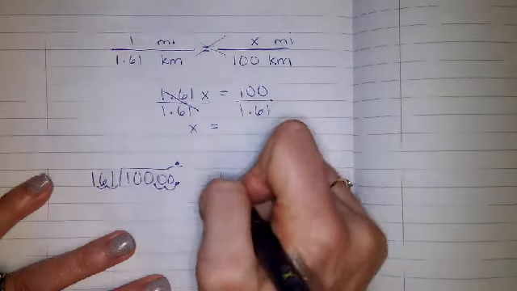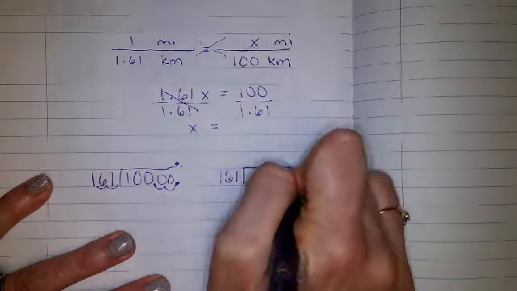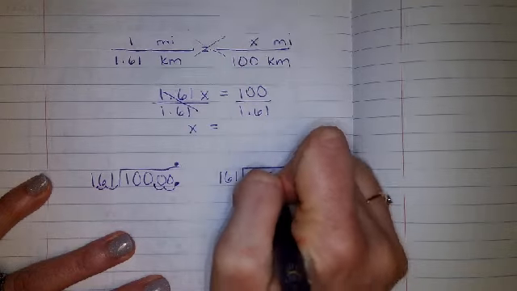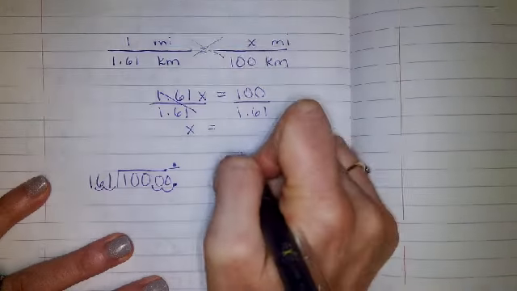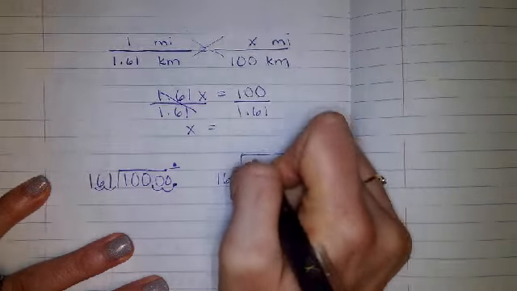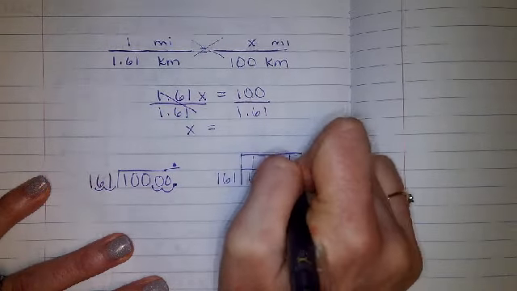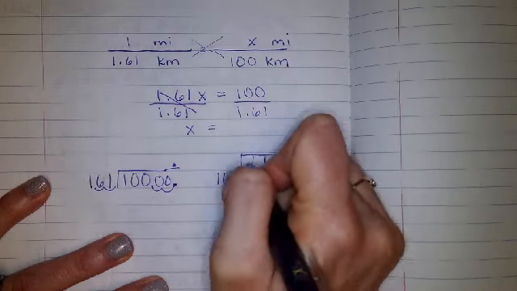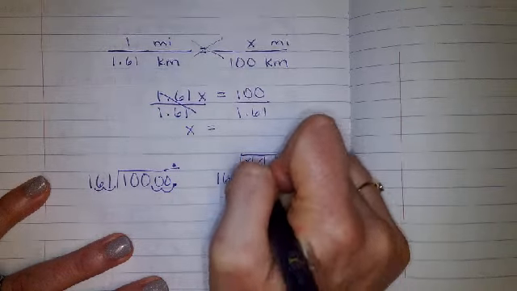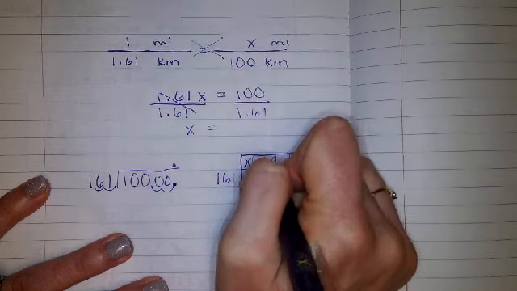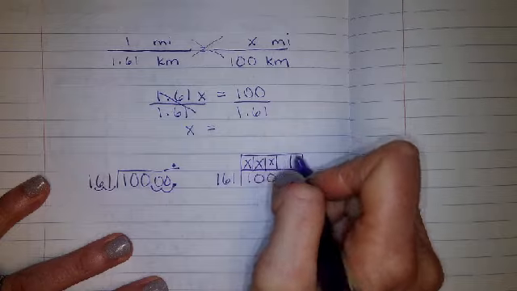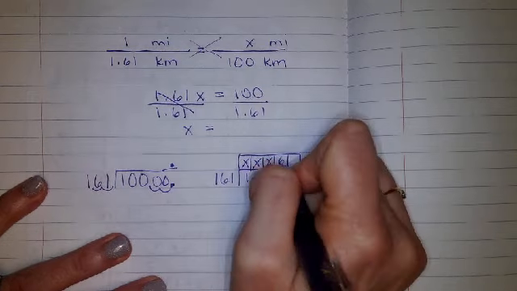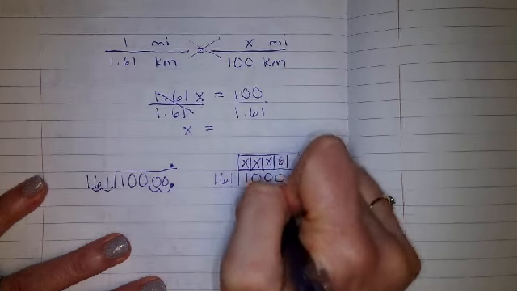So I'm really going to say to myself, what is 161 into 10,000? I'm going to put my boxes, because I have a lot of place value here and I don't want to get confused. So 161 doesn't go into 1. 161 doesn't go into 10. 161 doesn't go into 100. 161 does go into 1,000.